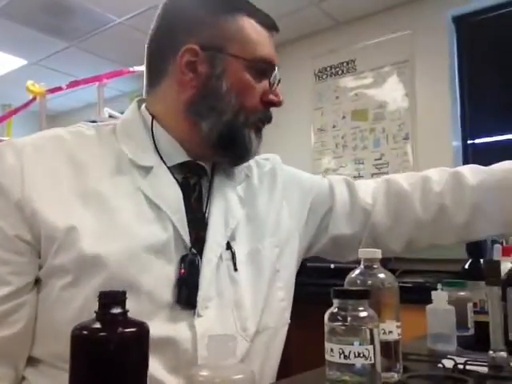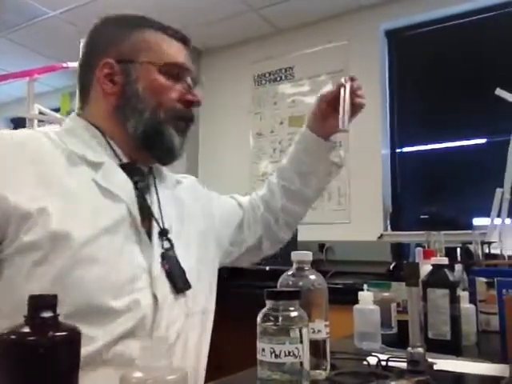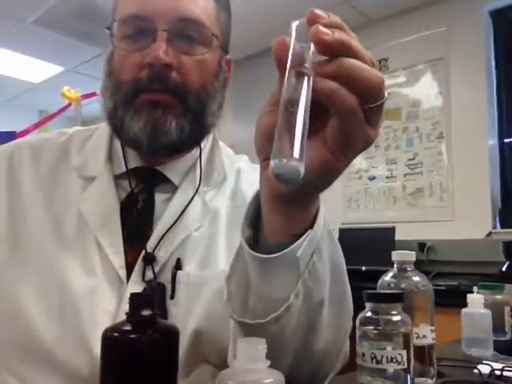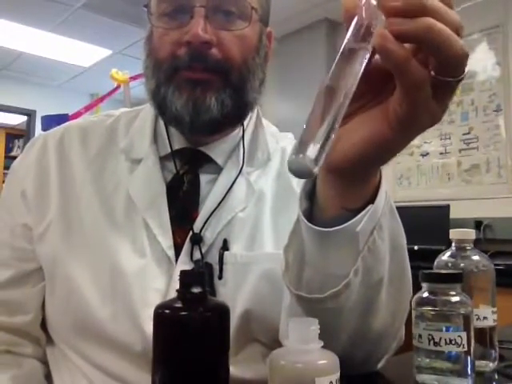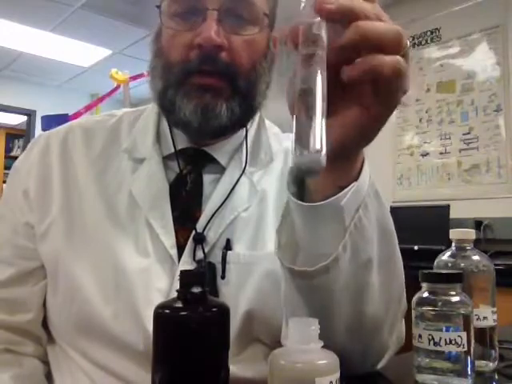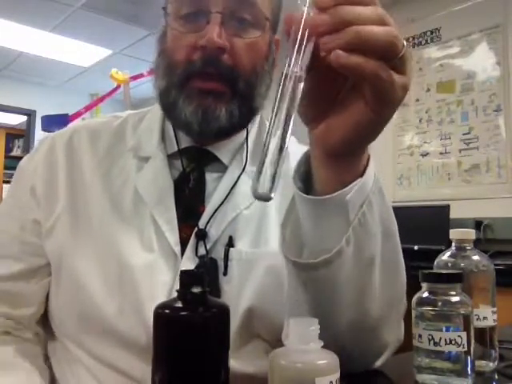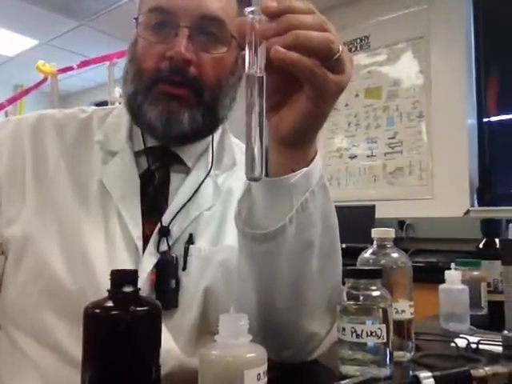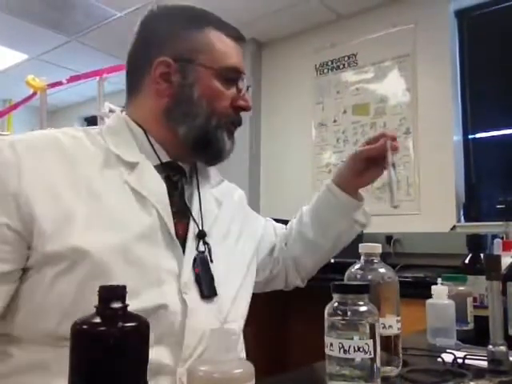That will also settle out. And eventually it'll look like this. Okay, all of that down the bottom. That's your precipitate. And then the solution above it is also clear and colorless.